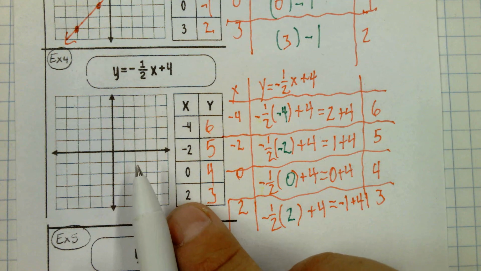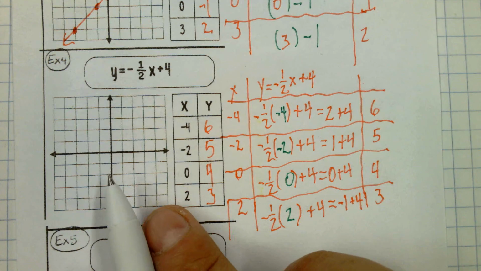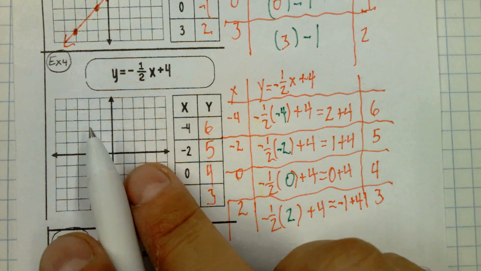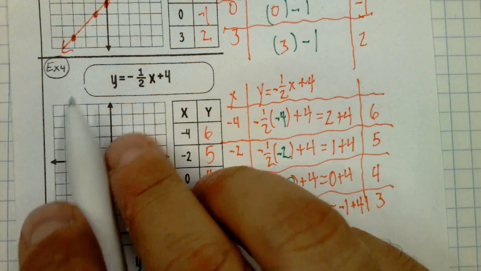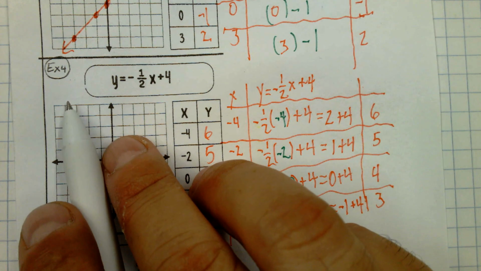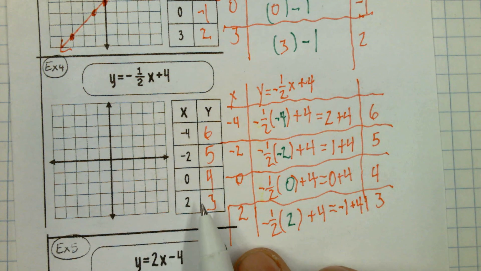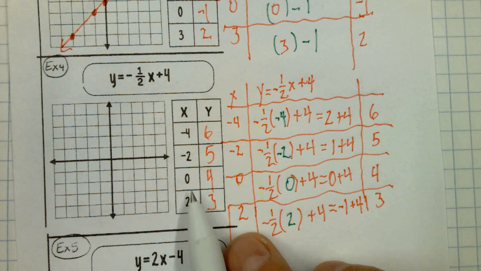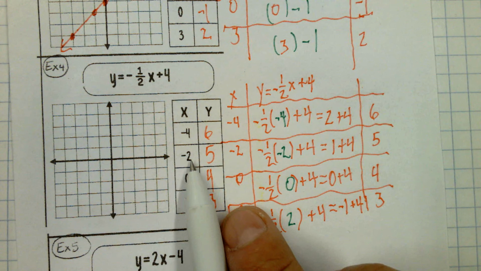Negative 4, 6. So we want where it's negative and then positive. So that's up here. So 4 to the left and 6 up. We got a problem here, don't we? This only goes up to 5. So hopefully we can do this line with 3 points, and we should be able to. So we'll skip that one, go to the next one.